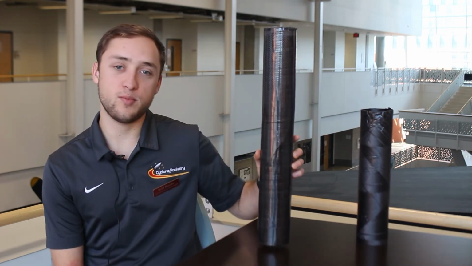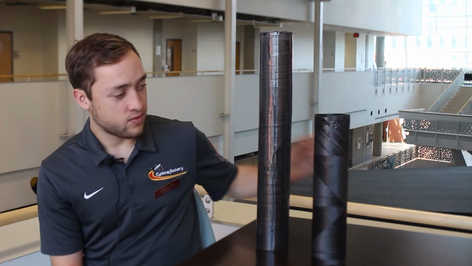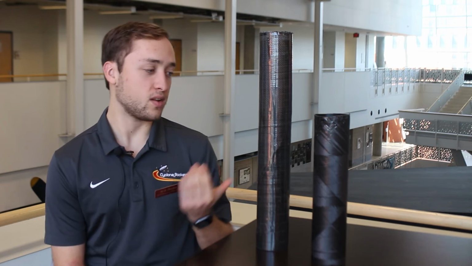I brought two tubes here. This first tube was roll wrapped, and the second tube was filament wound. Filament winding is what we ideally want to do this year, just because, as I mentioned before, it is stronger in compression than roll wrapping. But roll wrapping is a much smoother and easier process, and it's what we'll be doing for reserve tubes, just in case our filament wound tubes don't work out, then we still have SRAD tubes in reserve.